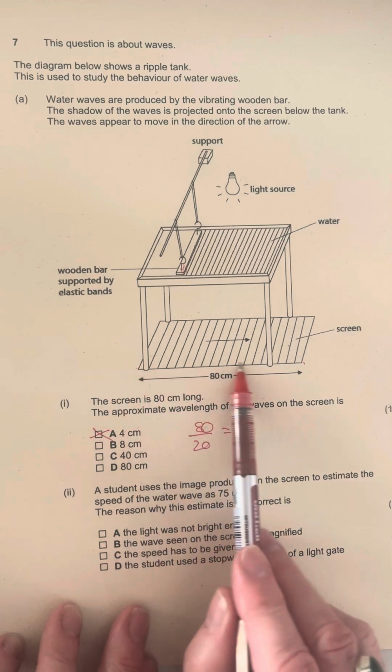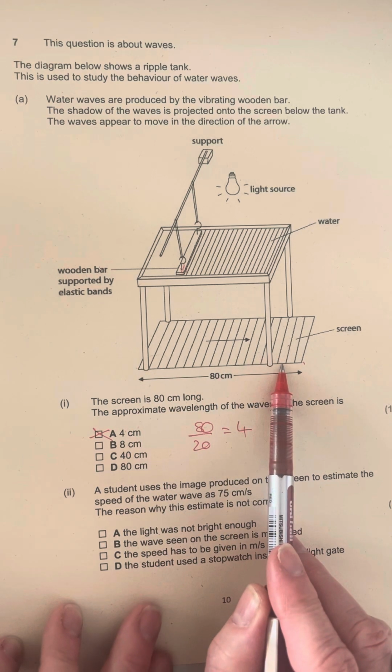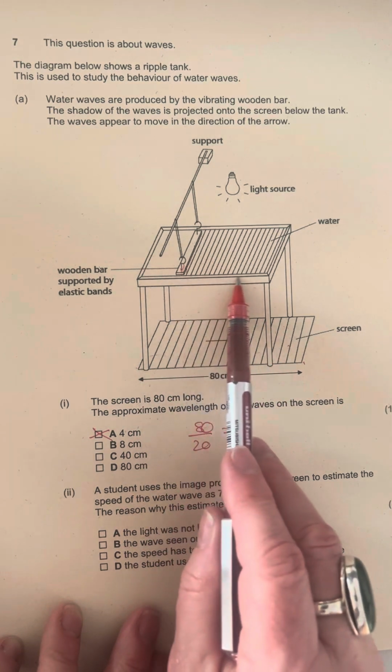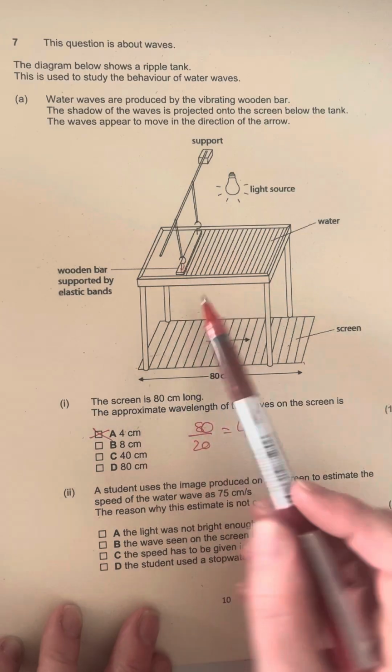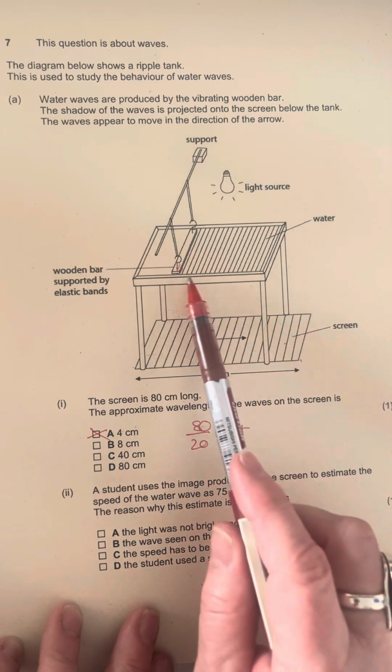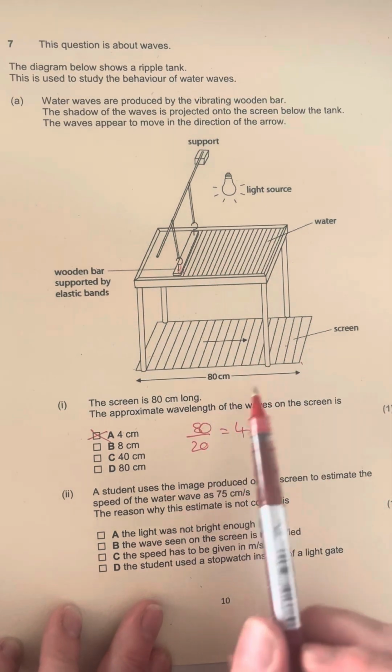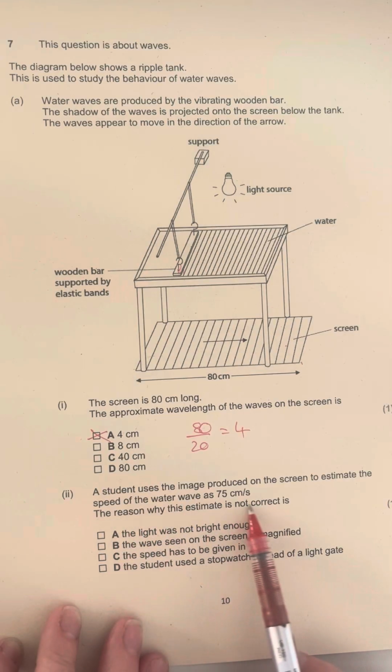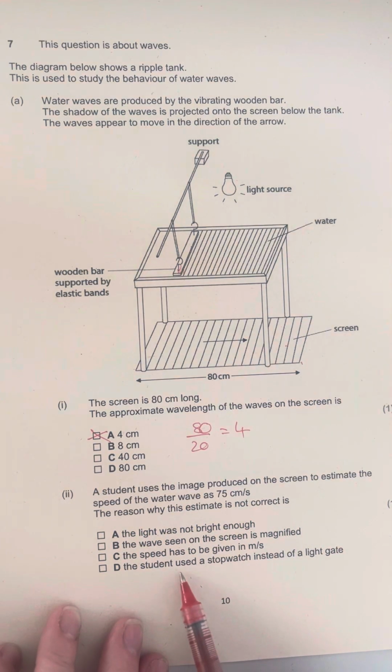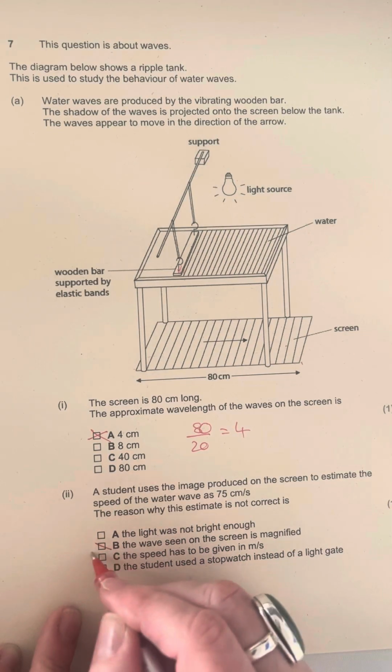So if it appears to be travelling 75 centimetres a second here, it's not travelling as far as 75 centimetres before it gets projected. So the actual wave is travelling a much smaller distance every second. So the reason why this estimate is not correct is because the wave seen on the screen is magnified.